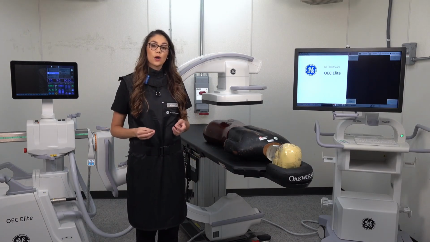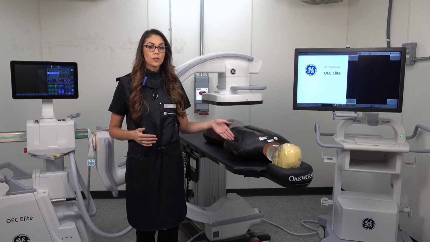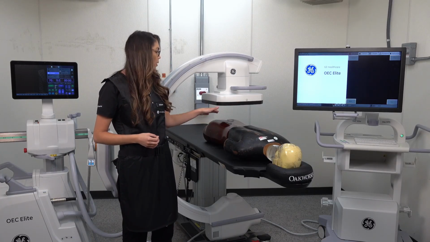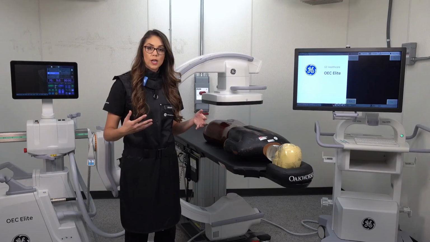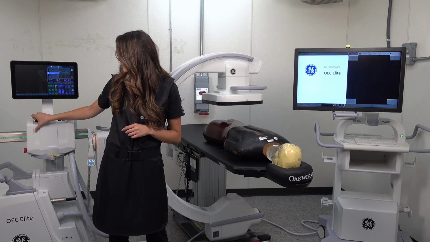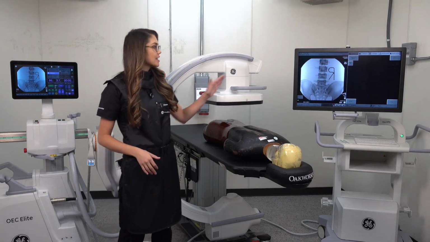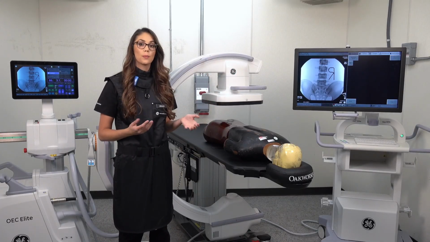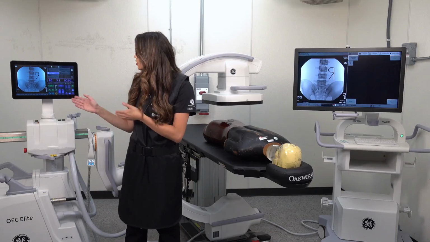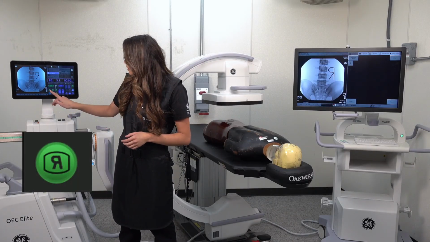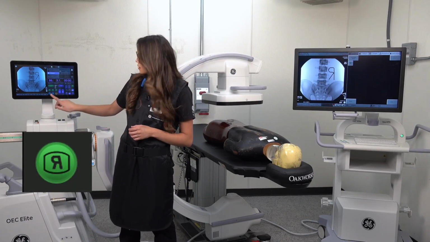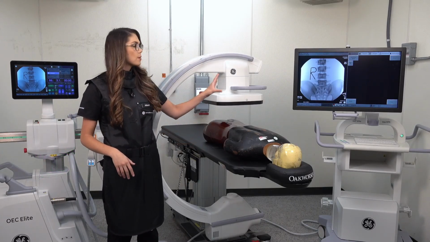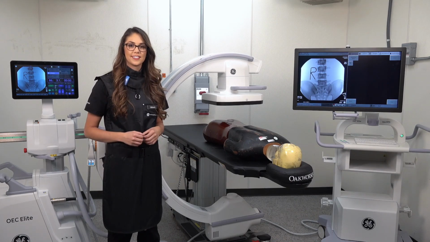For this case, our patient is positioned prone. Because of that, we will need to orient our image, and I have a marker to help illustrate that. So when I take my first picture, you will notice that the image needs to be flipped so that the right and left are displaying anatomically correct. On our touch control panel, you will notice that there is an R that is backwards. Once you select that icon, it will then anatomically orient your image.